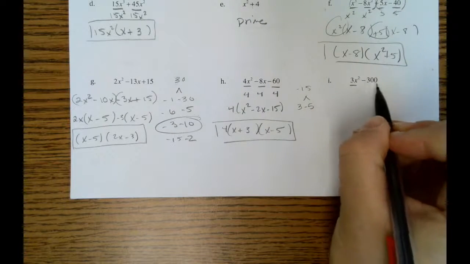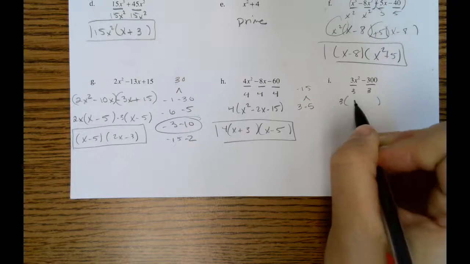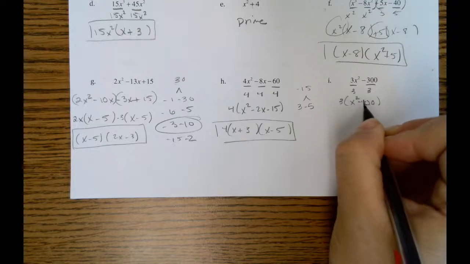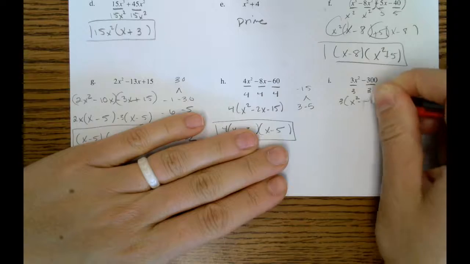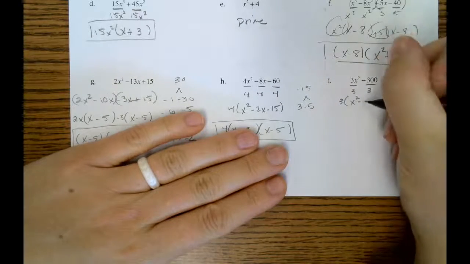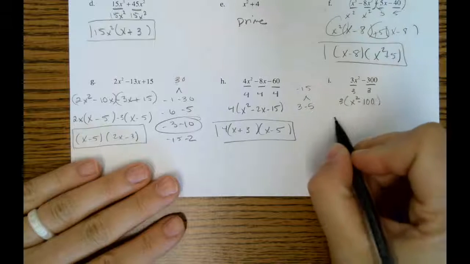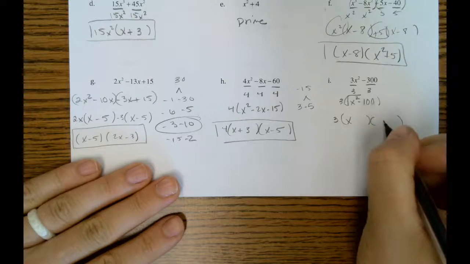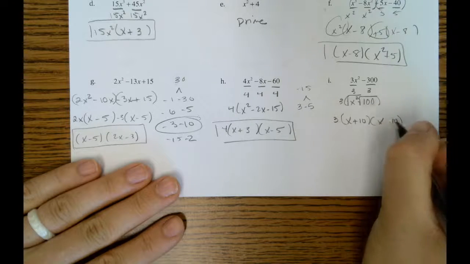Okay, our last one, we can divide out a 3. There's a GCF there. Left with x squared minus 100. Now on this one, we can do difference of squares with the inside. The square root of x squared is x, and the square root of 100 is 10. Positive, negative.